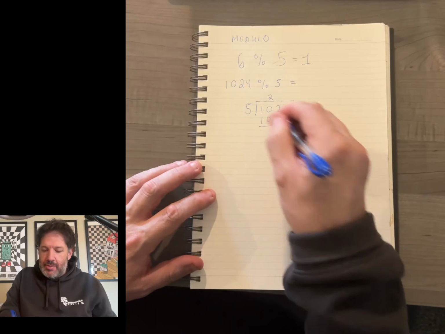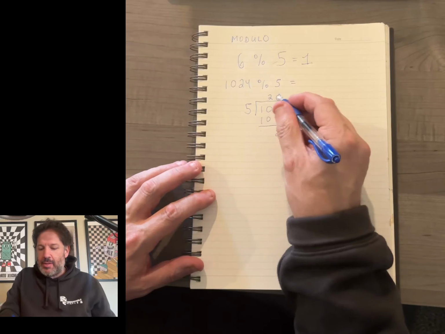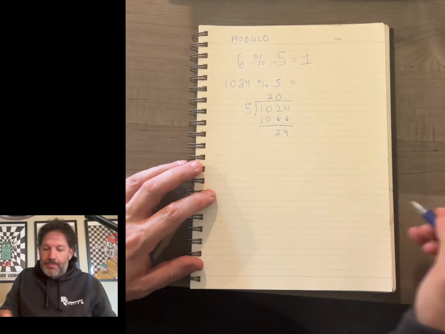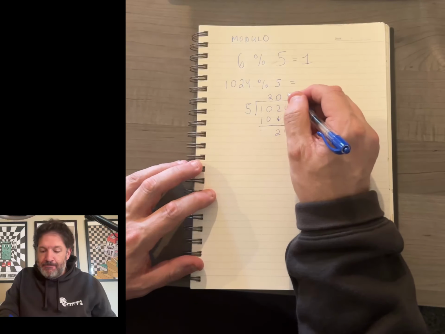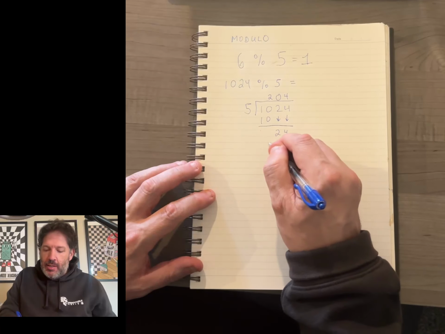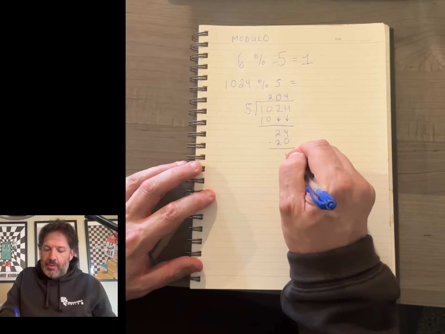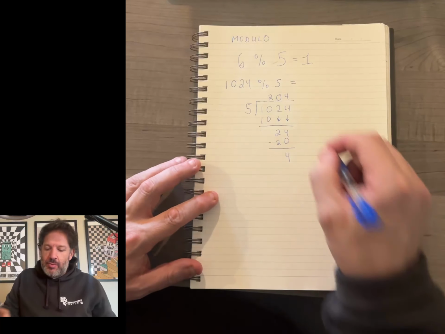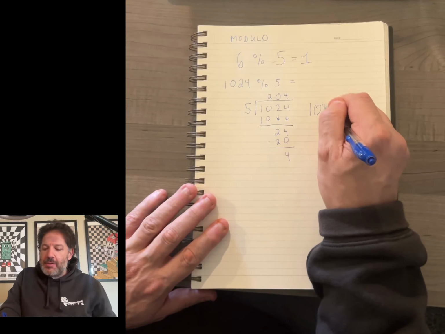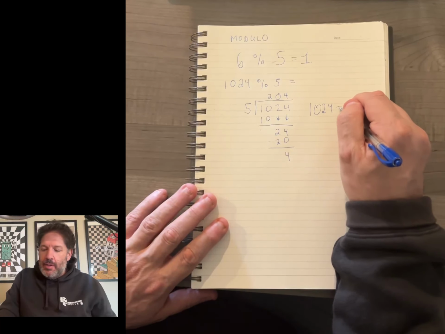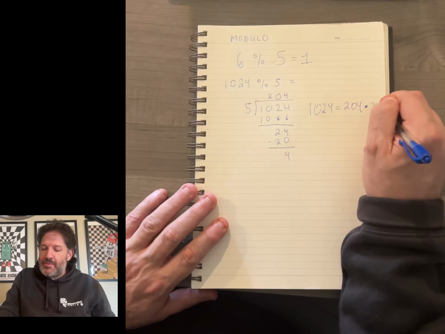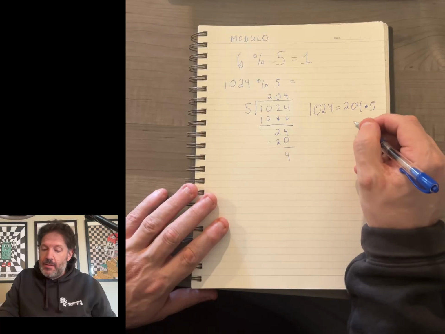So we bring down the 2, and there's nothing there, so 5 goes into 2 zero times. Then we bring down the 4. 5 goes into 24, 4 times for 20, and then when we subtract that, we end up with 4, and that is our remainder. So we might say 1024 is 204 times 5 plus 4.